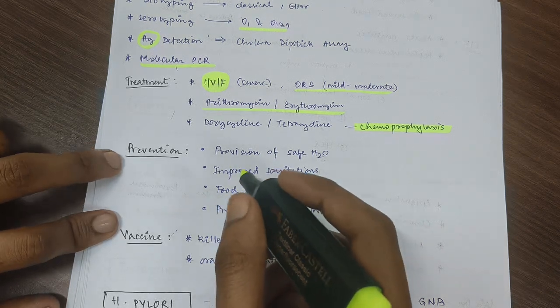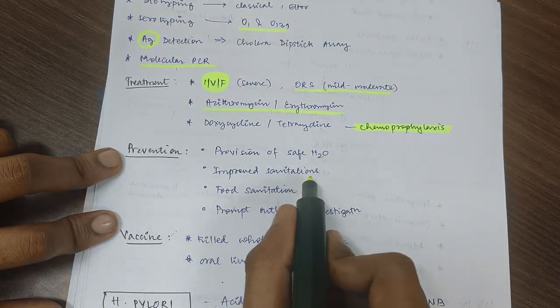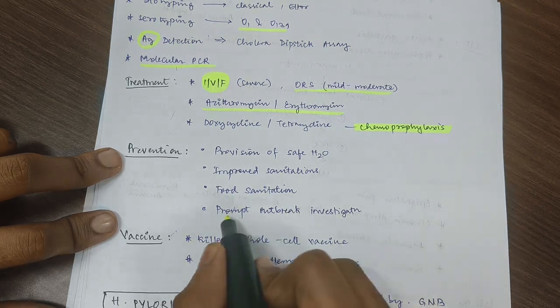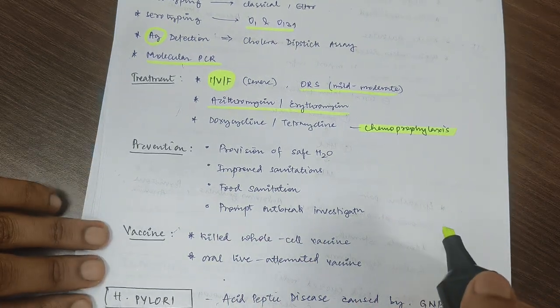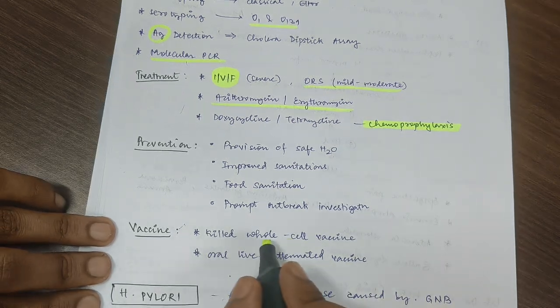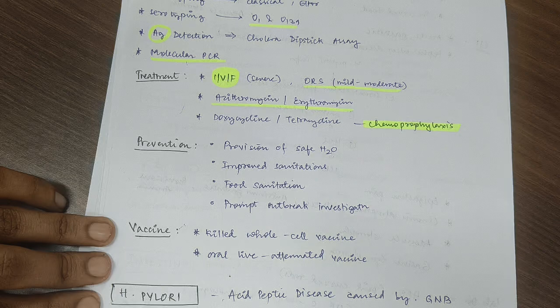Then prevention is by provision of safe water. You are going to drink safe water. Then improved sanitation, food sanitation. Then prompt outbreak investigation. You are going to investigate properly for any outbreak in the areas. Then vaccines: killed whole cell vaccine and oral live attenuated vaccines are approved for cholera.